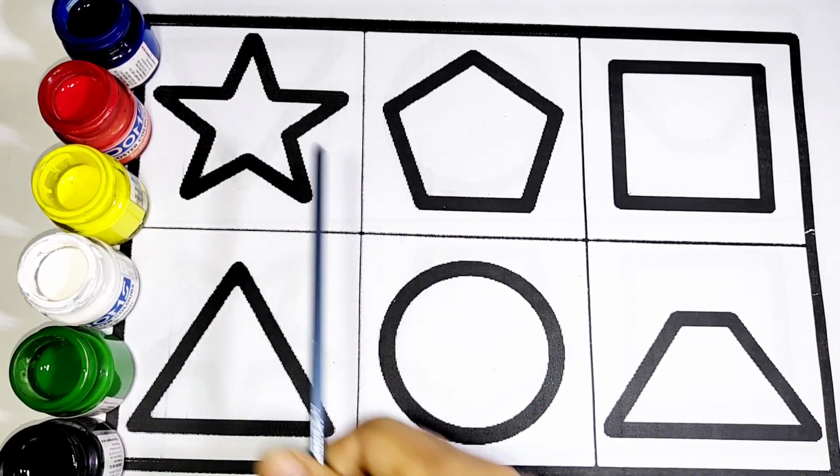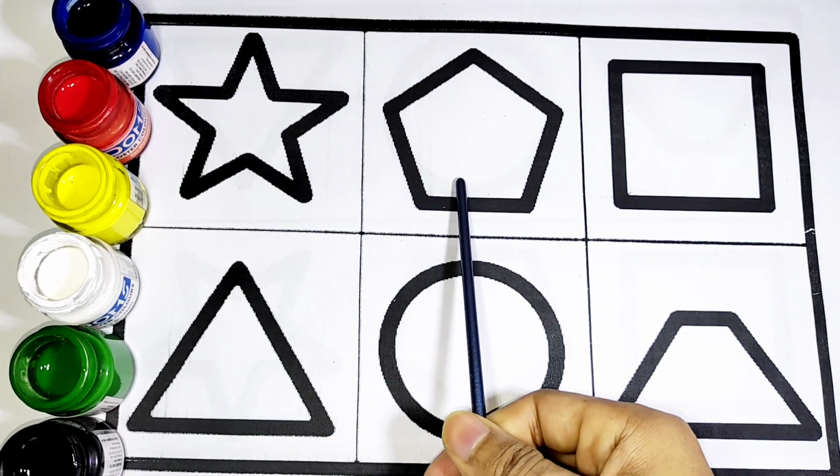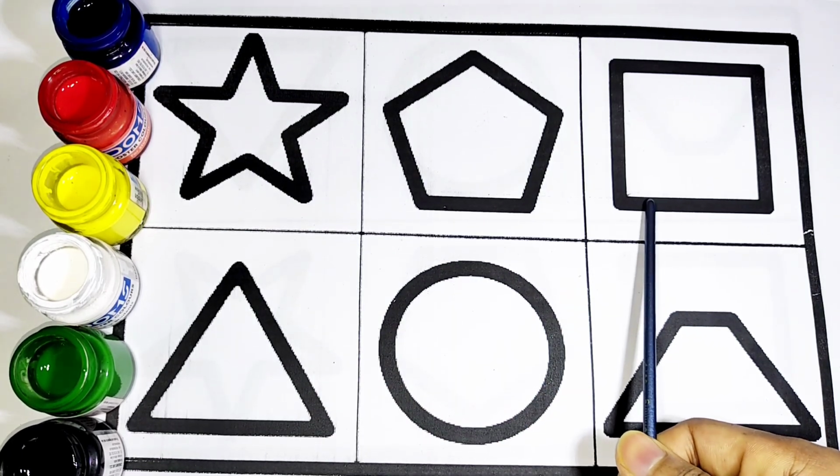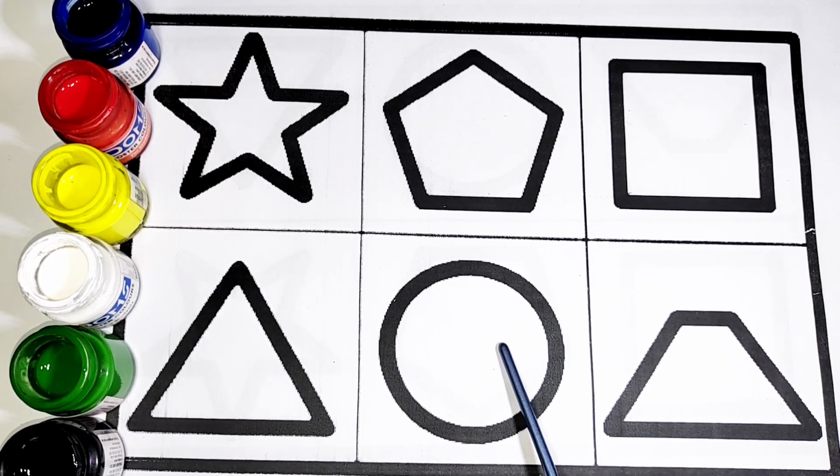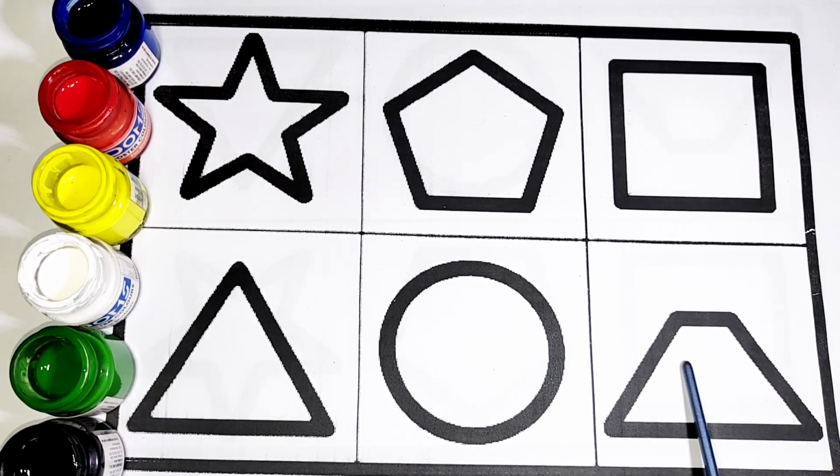First we are coloring the shape of star, and the next one is pentagon, and the next one is square, the next one is triangle, the next one is circle, and the last one is trapezoid.